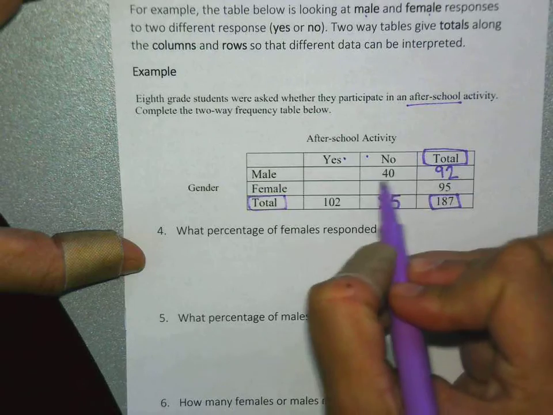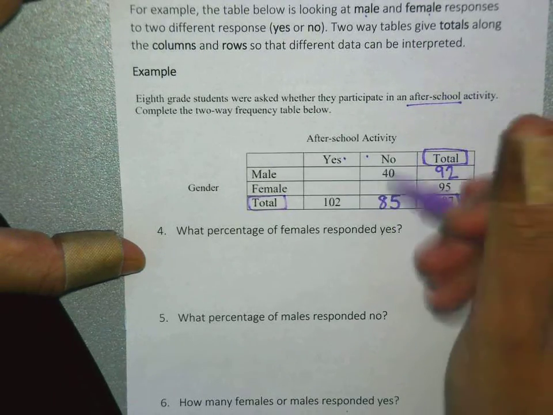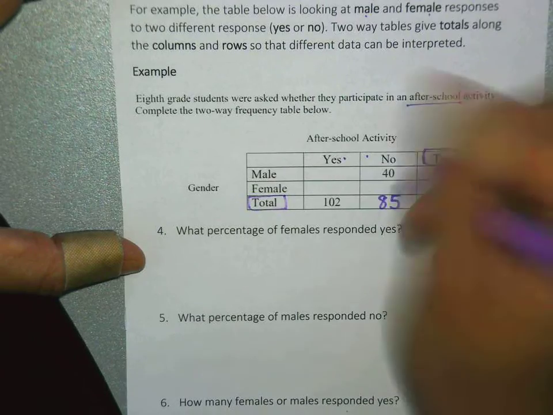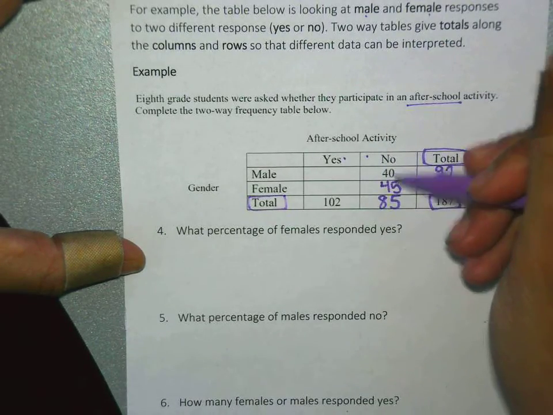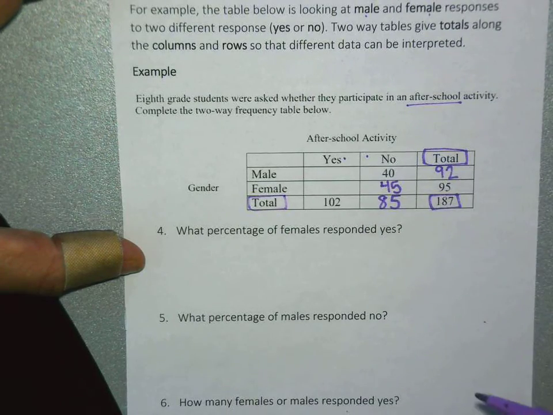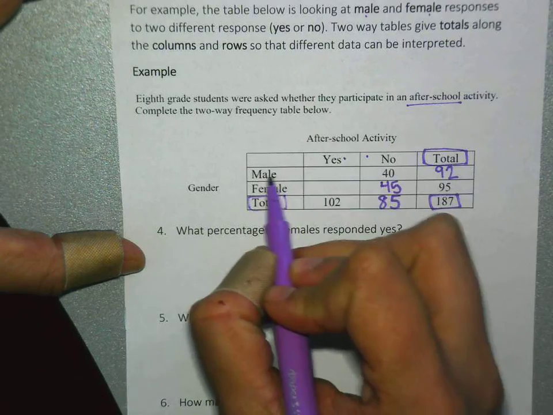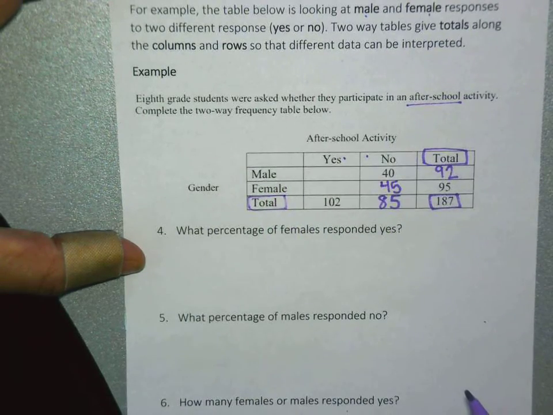Now I'm going to try to figure out this box since I have these two pieces of information. I can do this one in my head. 85 take away 40 is 45. Another way of thinking of that is 40 plus what equals 85, and you'll easily get 45. So this means that 40 males said no, 45 females said no.